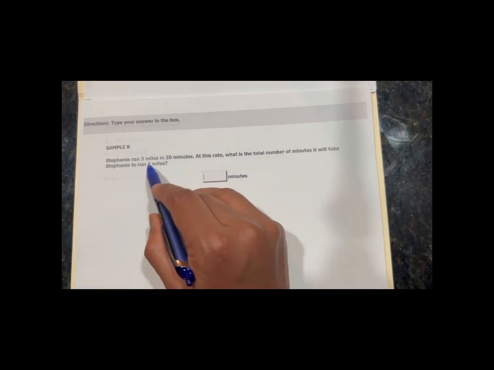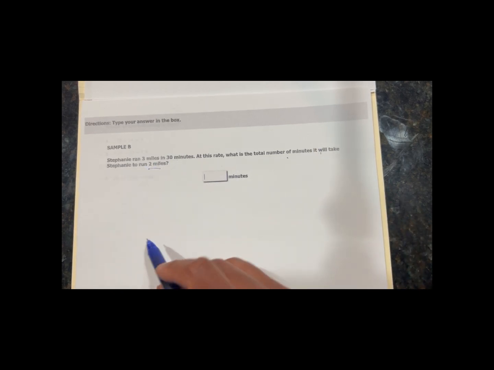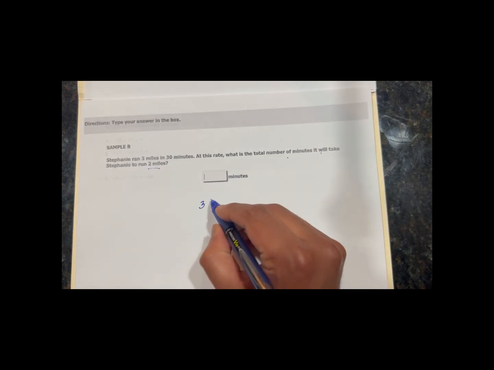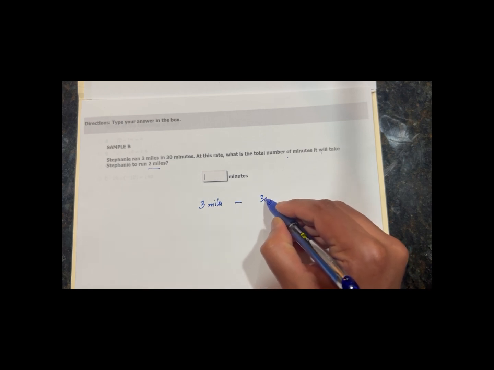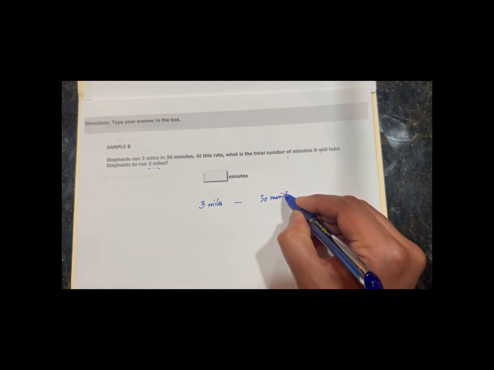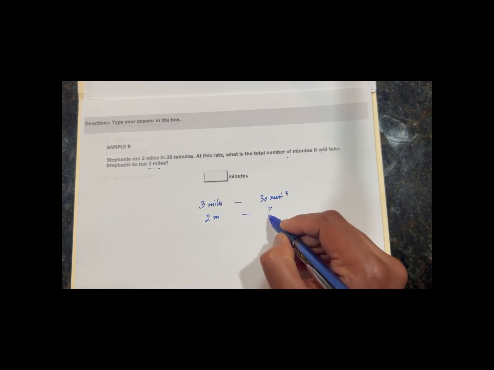Let's look at this one. Stephanie ran 3 miles in 30 minutes. At this rate, what is the total number of minutes it'll take to run 2 miles? So it's 3 miles in 30 minutes, and 2 miles would give you how much?